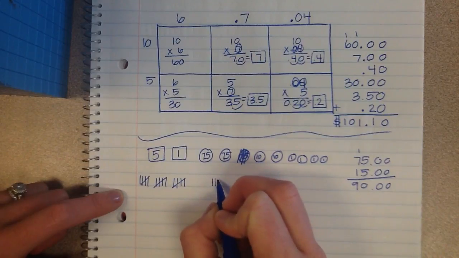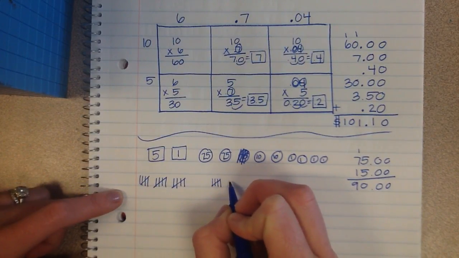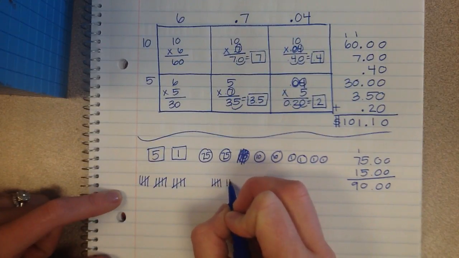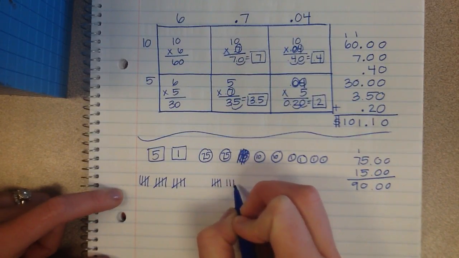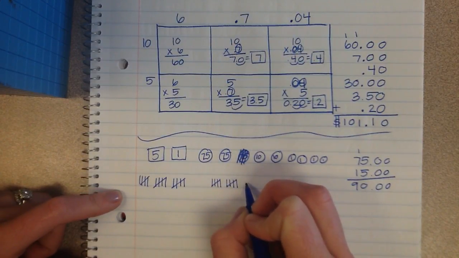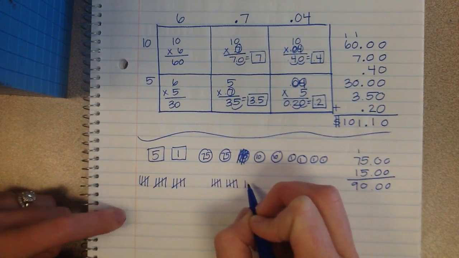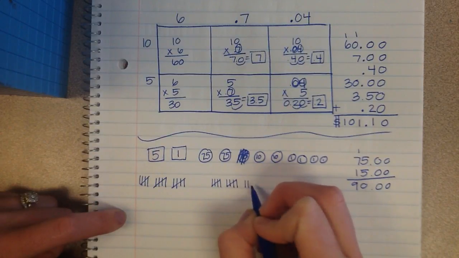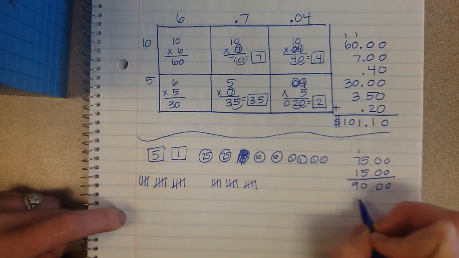25, 50, 75, $1, $1.25, $1.50, $1.75, $2, $2.25, $2.50, $2.75, $3, $3.25, $3.50, $3.75.